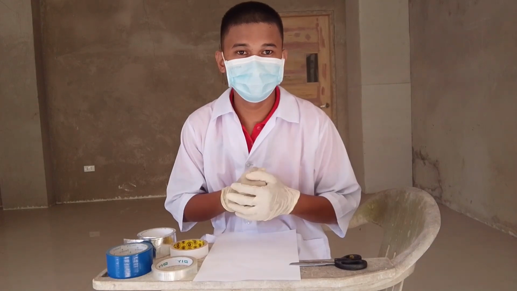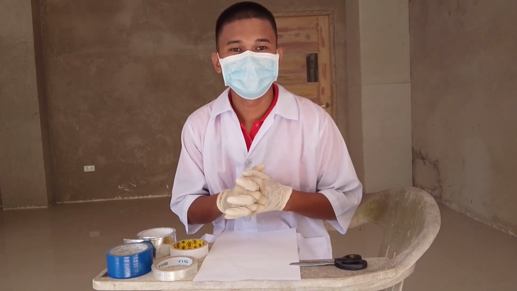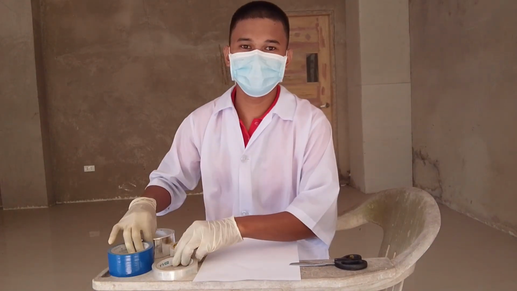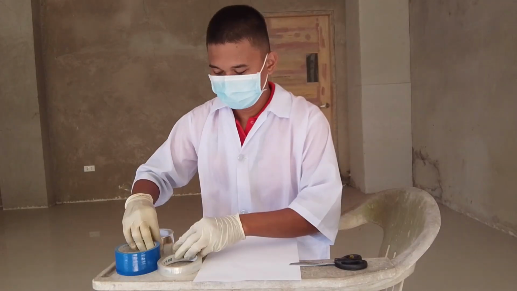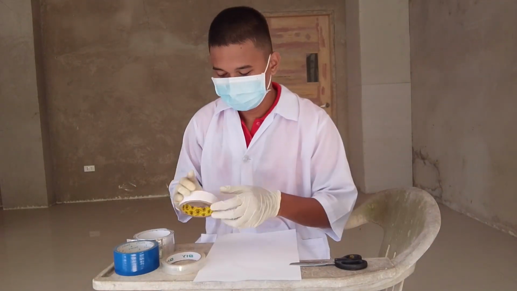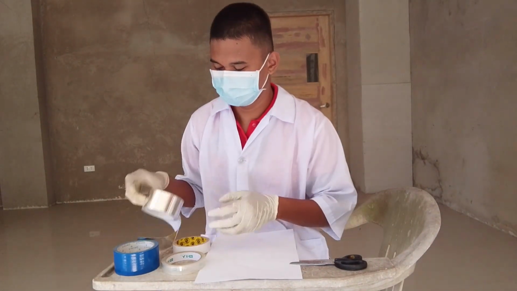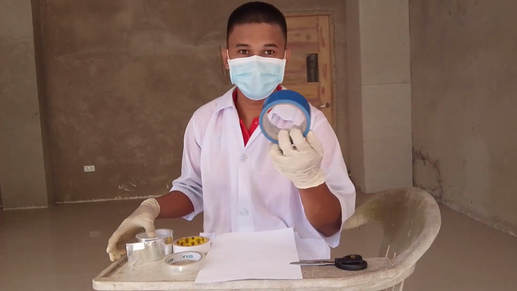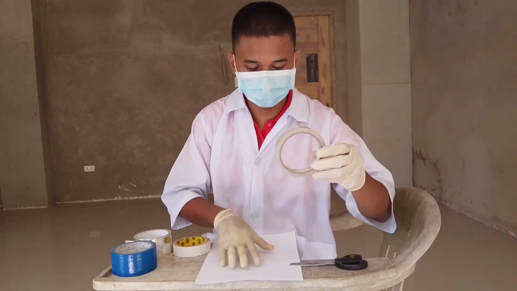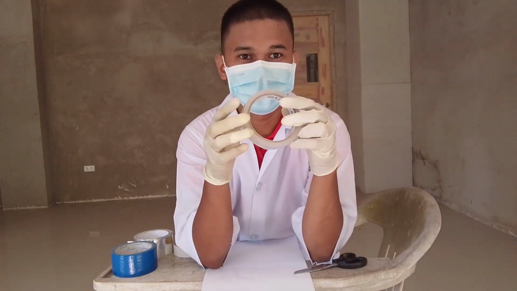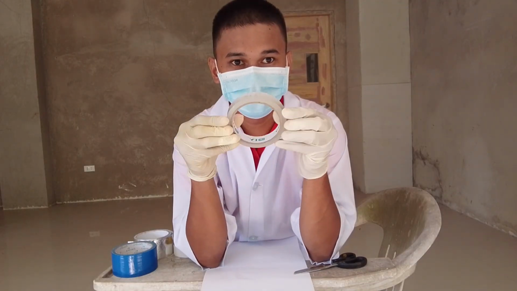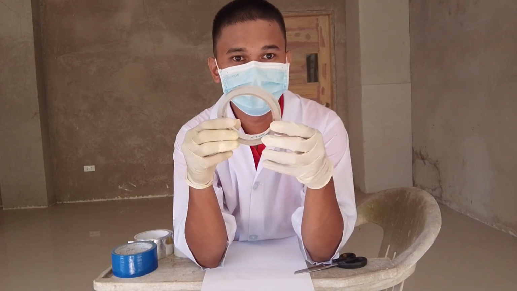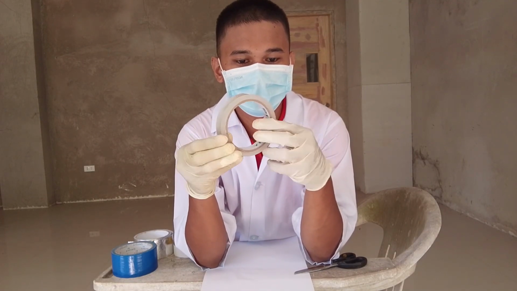So I will now proceed to identifying and examining the different types of tape. I have here the 4 different types of tape: the stationary tape, the double-sided tape, the aluminum foil tape, and the duct tape. First is the stationary tape.